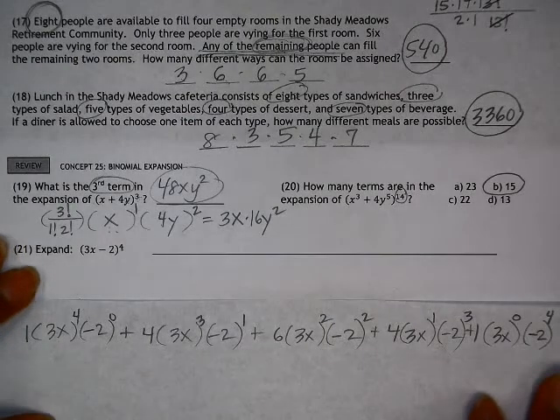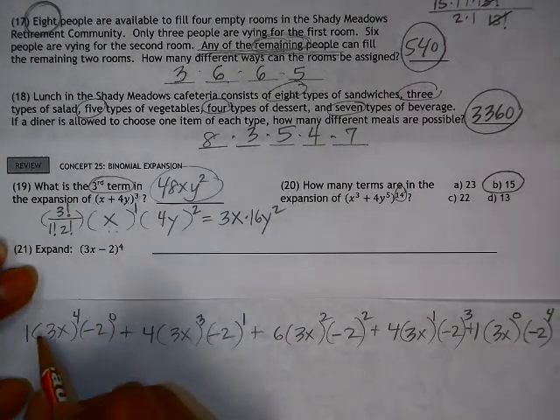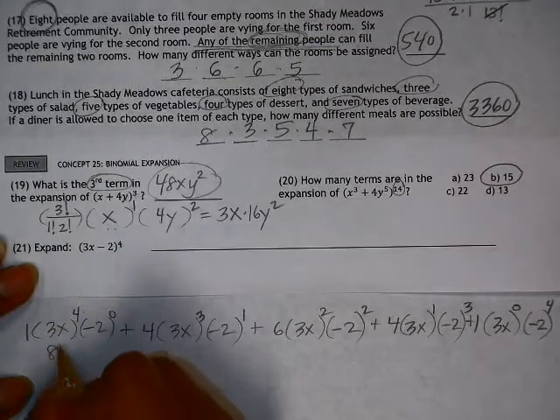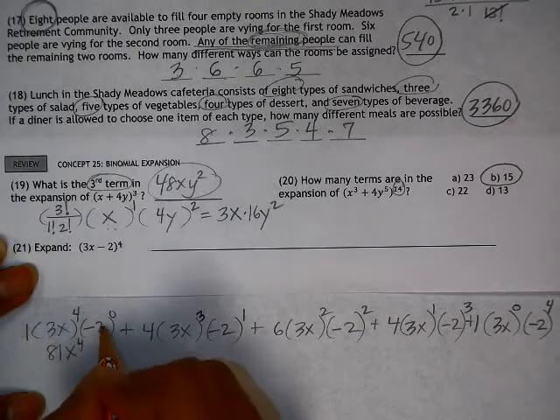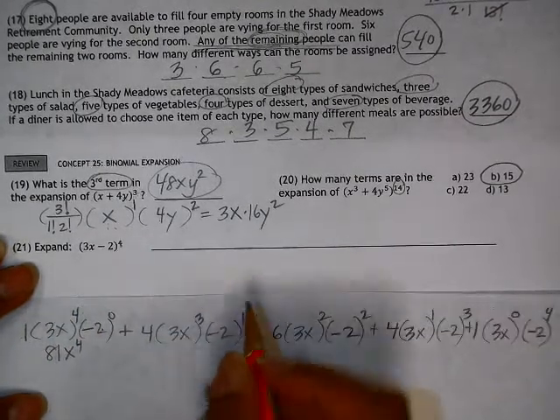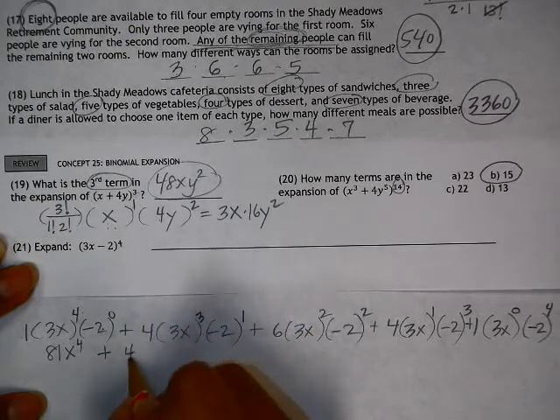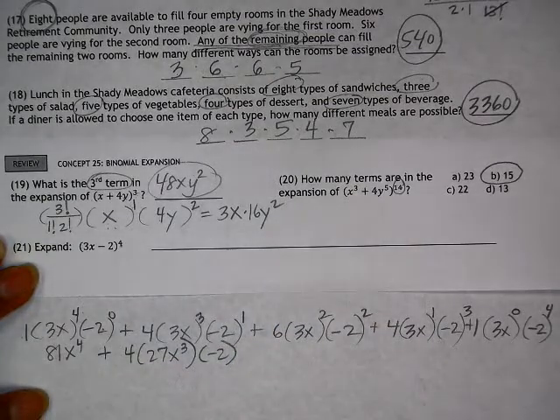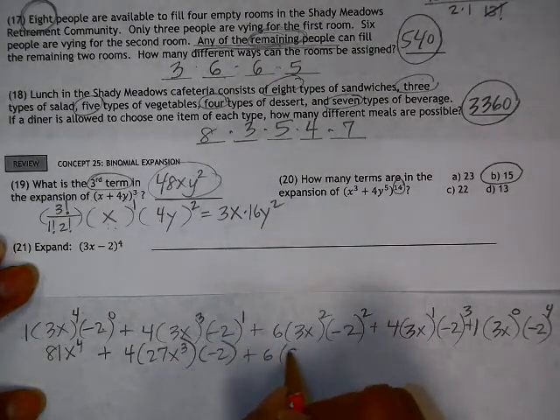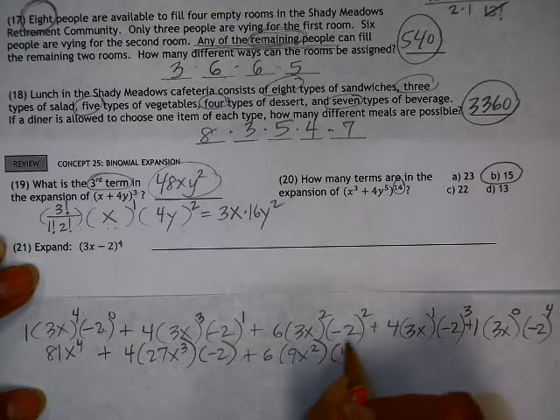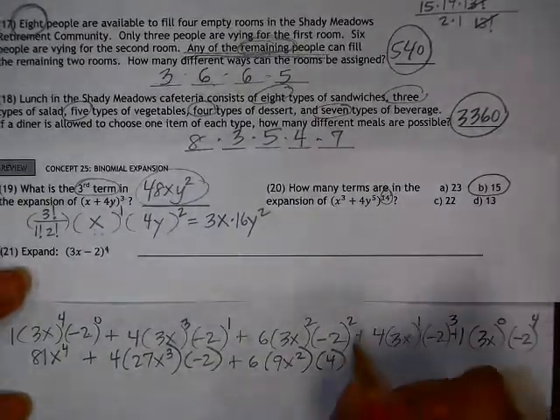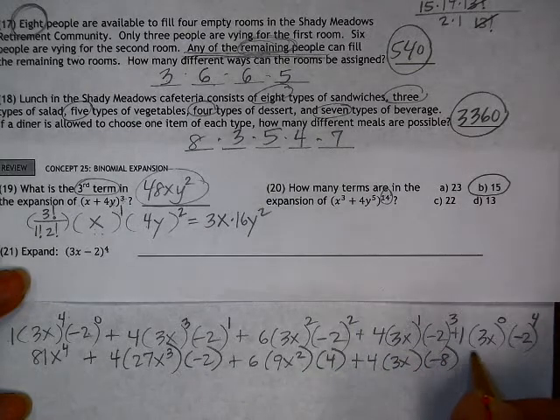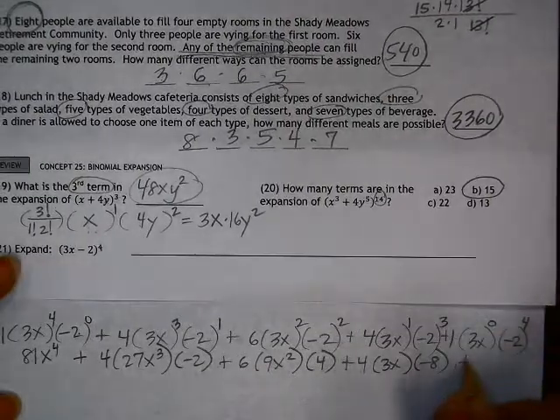Now the job is to just simplify each of these. Make sure you raise everything that's inside the parentheses to the exponent. So 3 to the 4th is 81, x to the 4th, this is equal to 1, this is equal to 1. Here we have a 4, we have a 27x cubed, and a negative 2. Here we have a 6 times a 9x squared times a positive 4. Here we have a 4, a 3x, and a negative 8. And the last term here, negative 2 to the 4th, is positive 16.